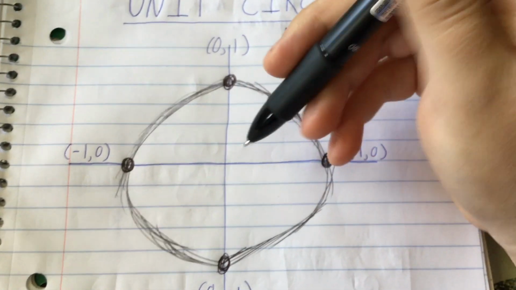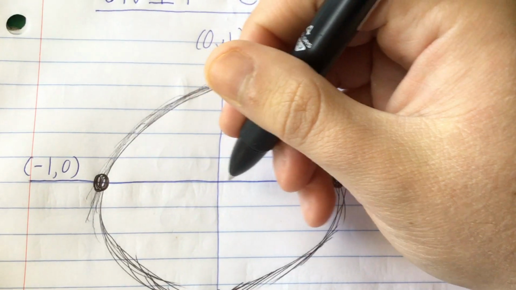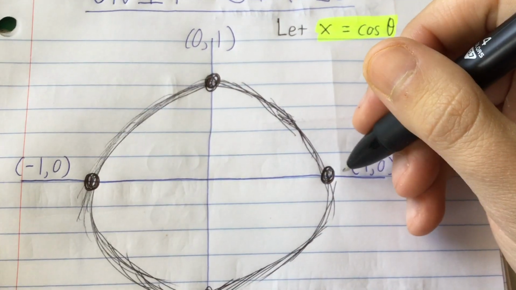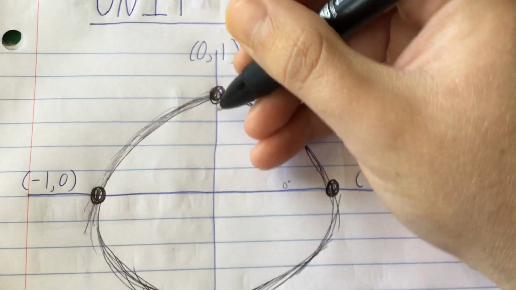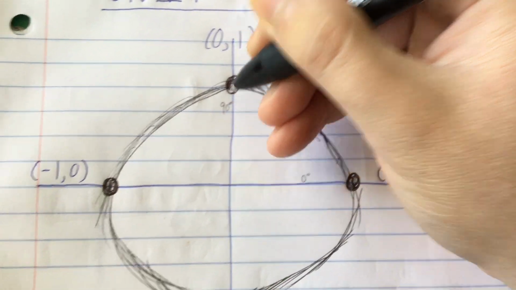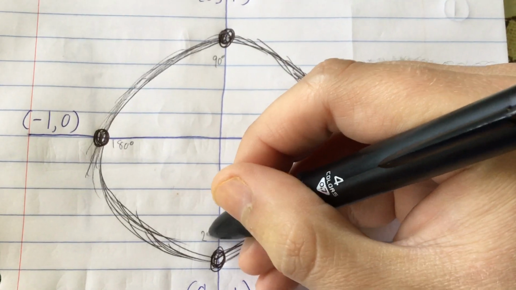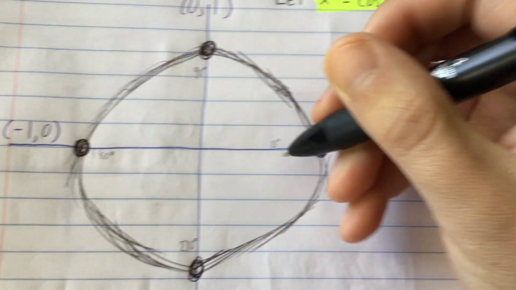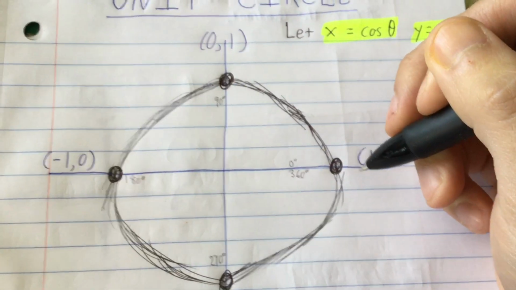But the purpose of it is you start here. You start on the right side of the x-axis, creating a 0-degree angle. And then you go counterclockwise to create a 90-degree angle. And then you go 180 degrees, and then 270 degrees, and I'm drawing it lightly. And then a full rotation would be 360 degrees.